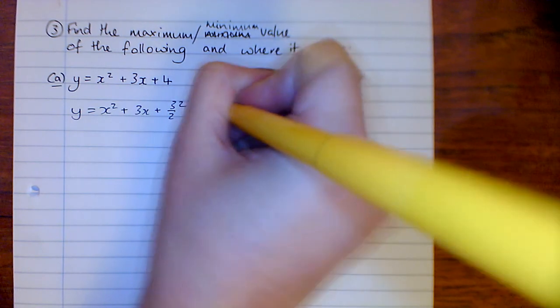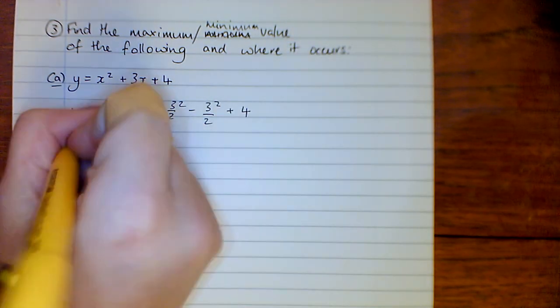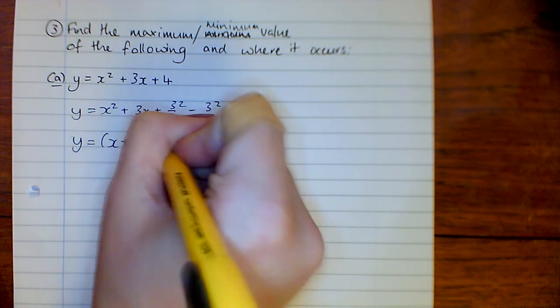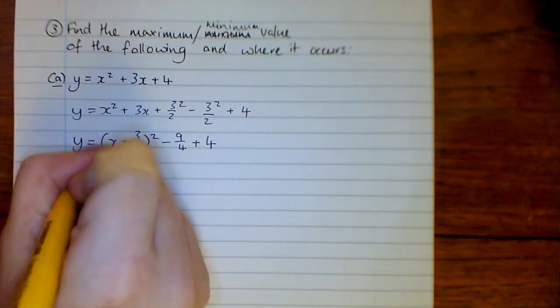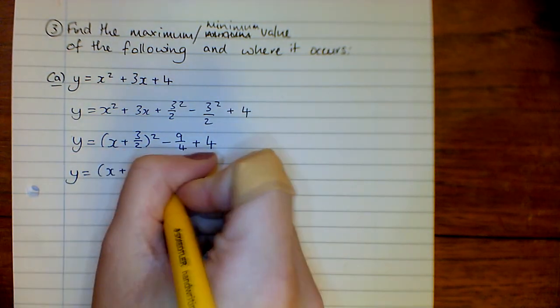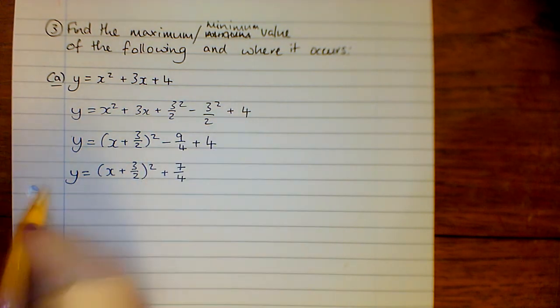and complete the square. Add on half the coefficient squared, take it away again. So that's (x plus 3 over 2) all squared minus 9 over 4 plus 4. So y equals (x plus 3 over 2) all squared plus 7 over 4.